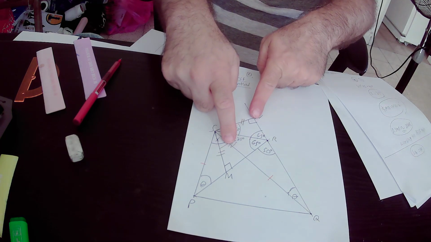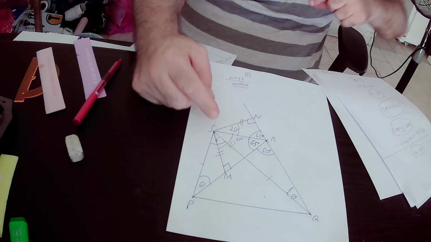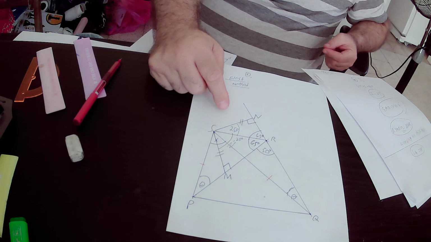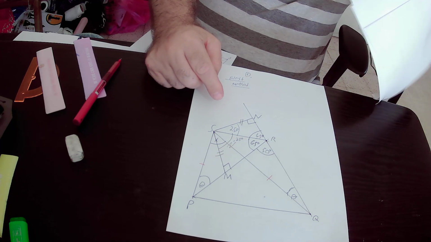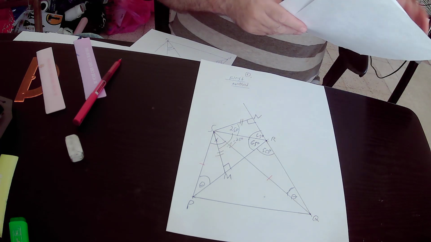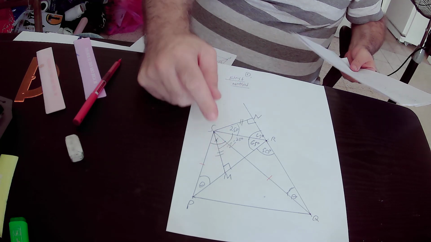Those two triangles are congruent, therefore those two corresponding sides are also equal to each other. So SM equals NS. Okay. SN equals SM.